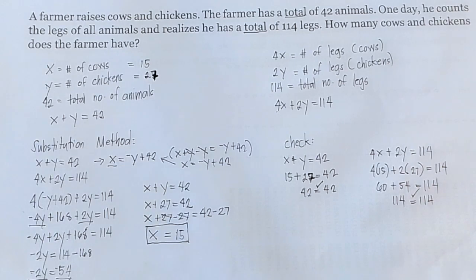Alright, so that's how you solve this problem involving two quantities using the system of linear equations with the substitution method or the elimination method to find the value of x and the value of y. So I hope you learned something and how to do it.